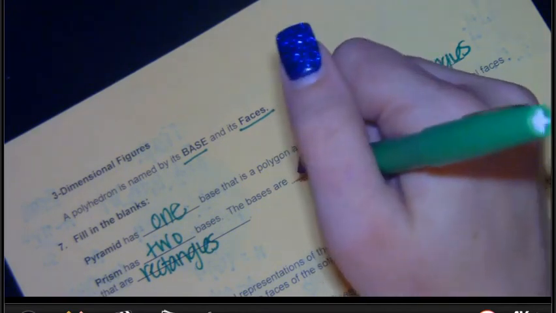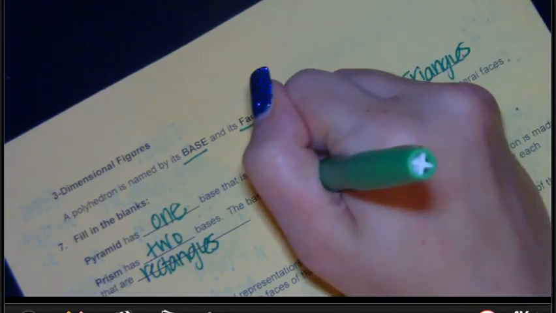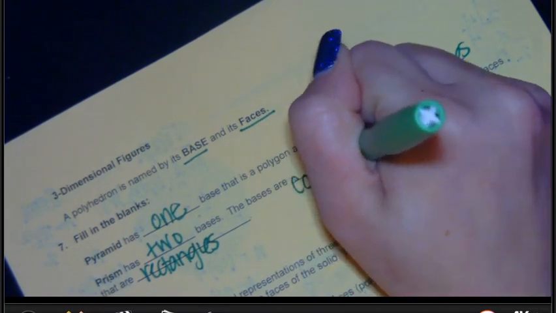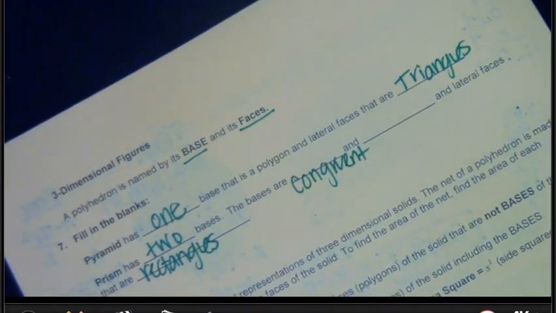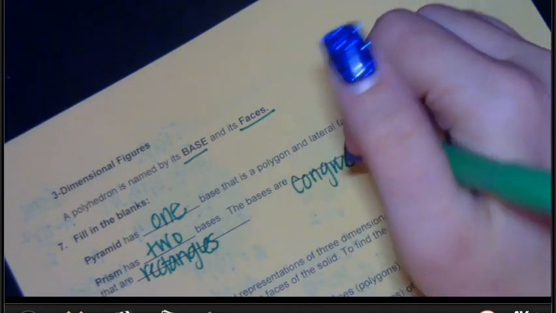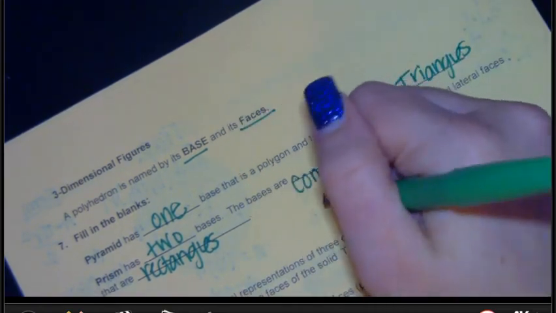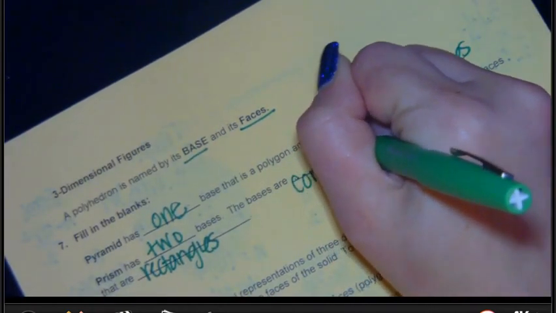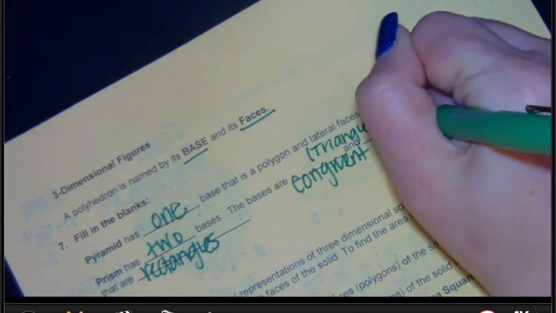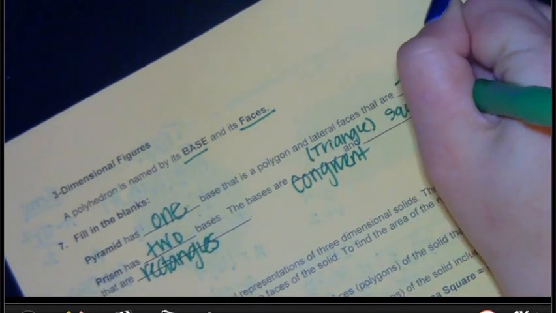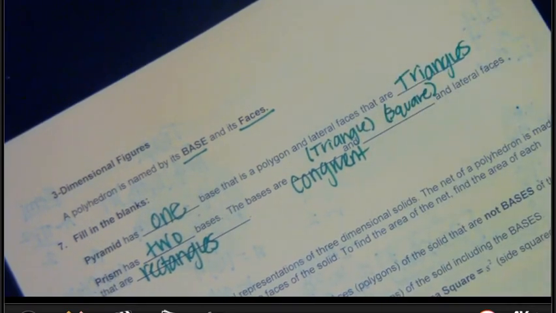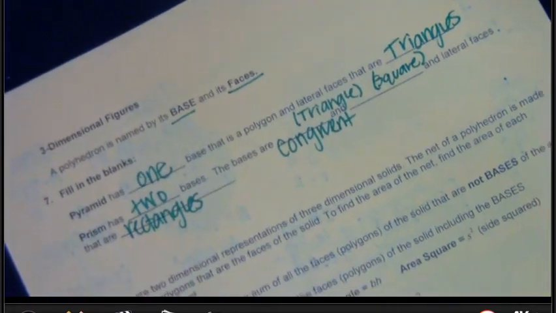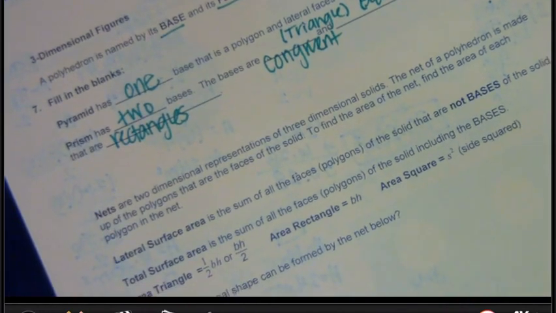I actually don't know what word goes in there. I know that the bases are congruent. A prism has 2 bases. Okay, I see what you're saying. So your bases are congruent, yes, but for the shape of your bases, you can have a triangle or a square or a rectangle. And then your lateral faces are rectangles. All right, I see what it's saying.